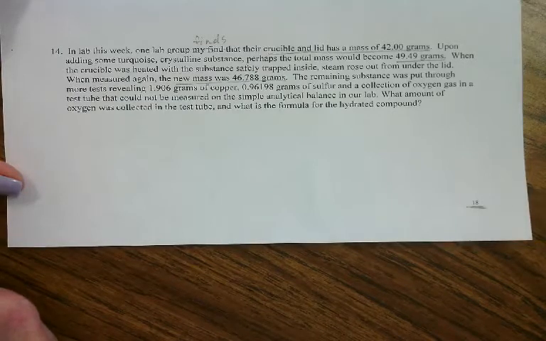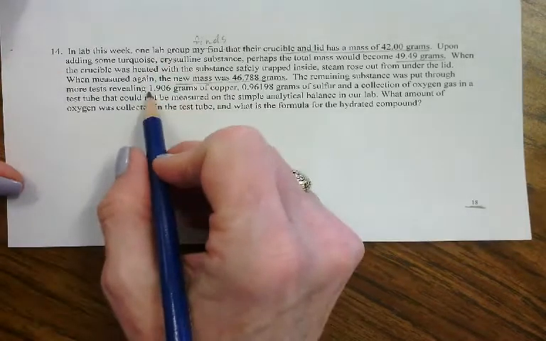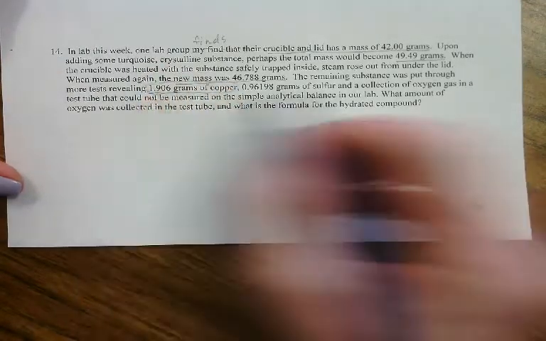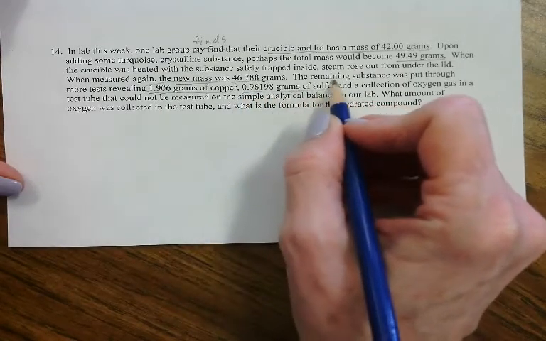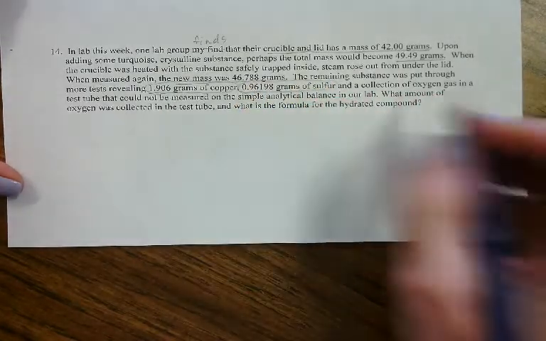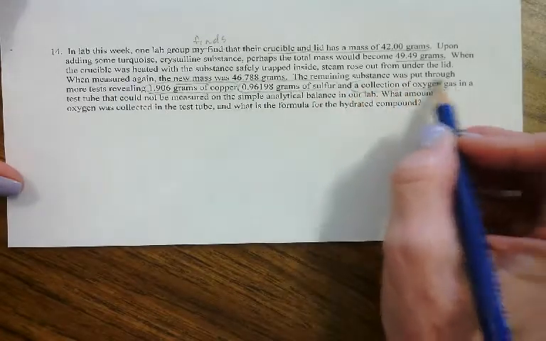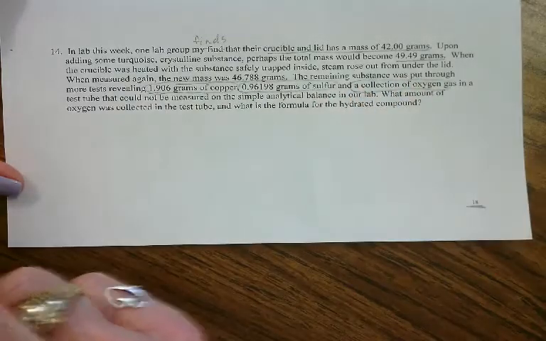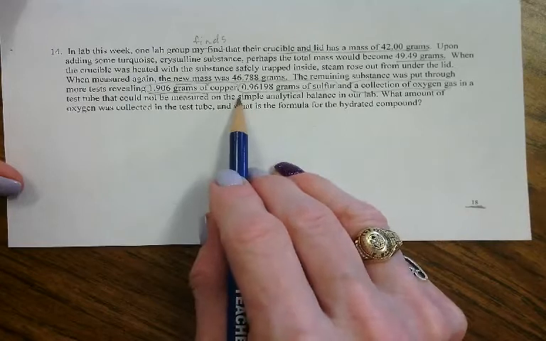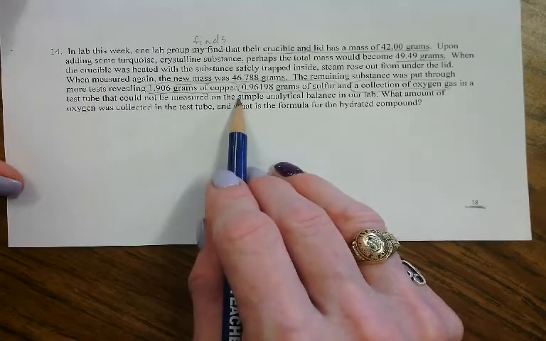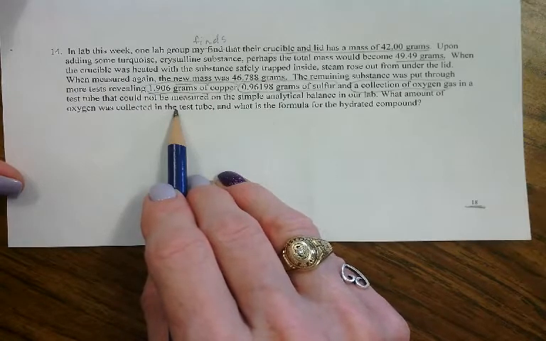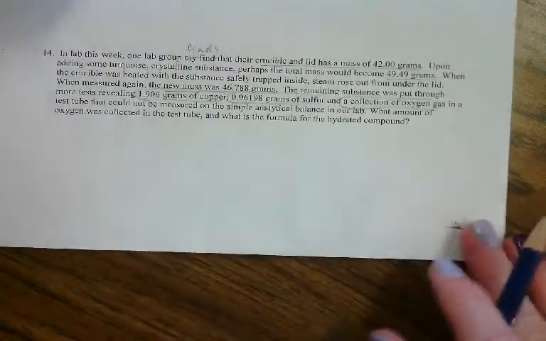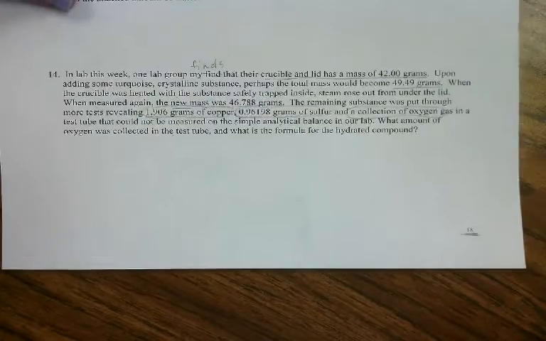The remaining substance was put through more tests revealing 1.906 grams of copper, 0.96198 grams of sulfur, and a collection of oxygen gas in a test tube that cannot be measured on the simple analytical balance in your lab. What amount of oxygen was collected in the test tube, and what's the formula for the hydrated compound? Oh, you for sure wouldn't do this one.